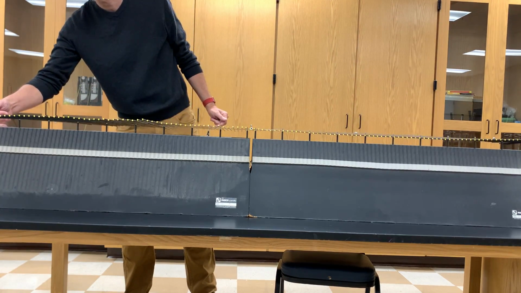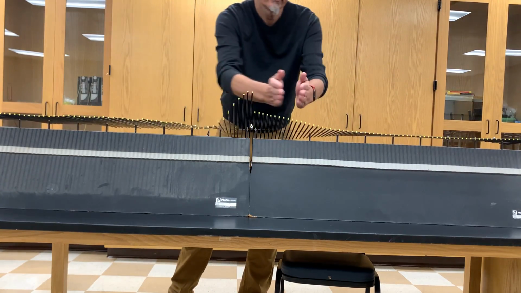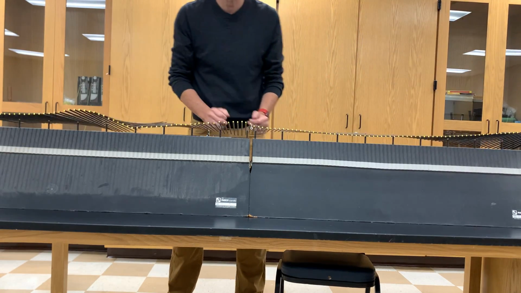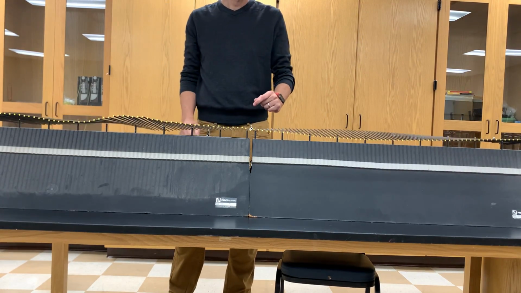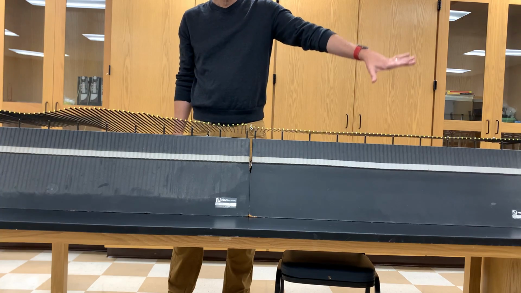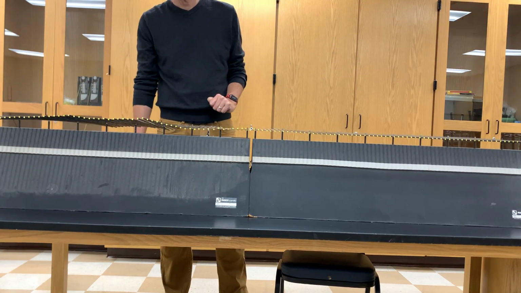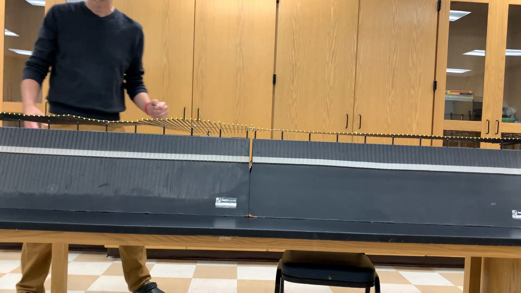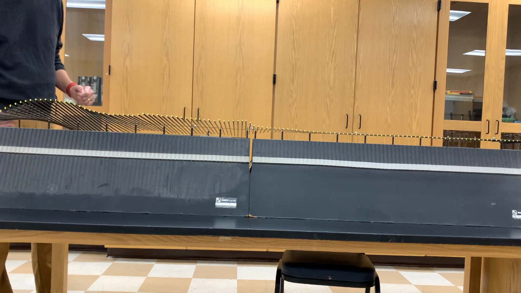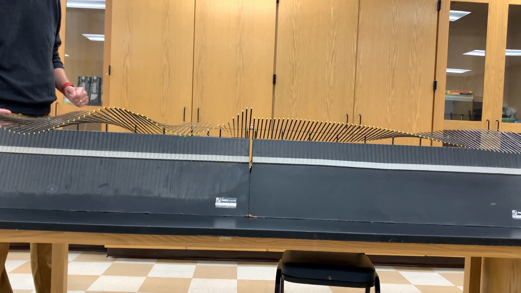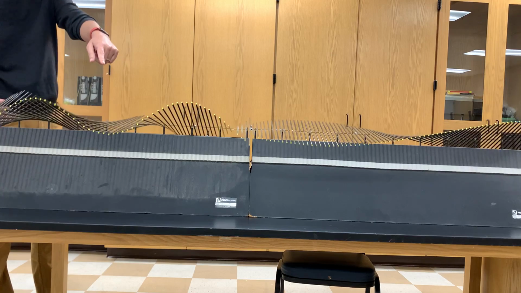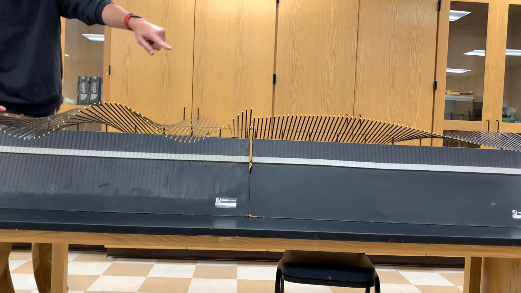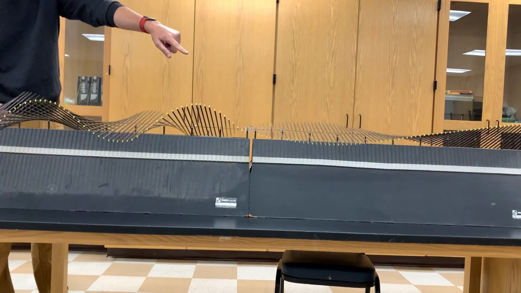I'll try it again with a crest here. So we see a crest here, and then the crest becomes much bigger, much longer over here, because when it was going faster, it also had to adjust to that longer wavelength. Now, if I set up a standing wave again, what you'll see is that the wavelength over here is much shorter, and the wavelength over there is much bigger.